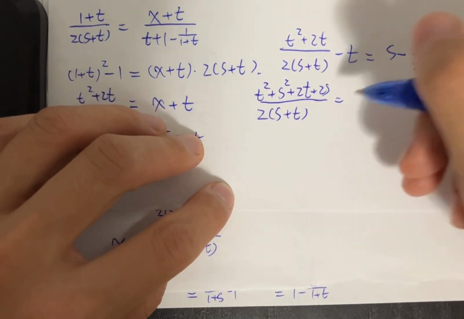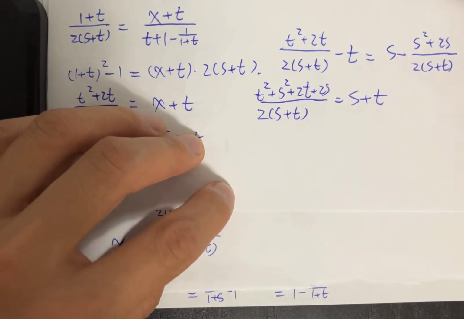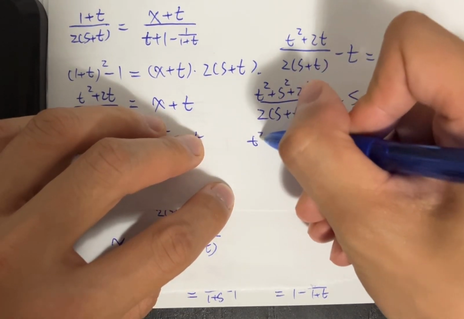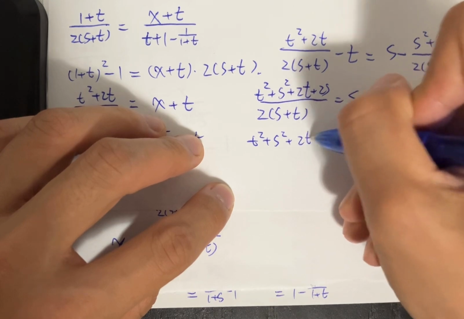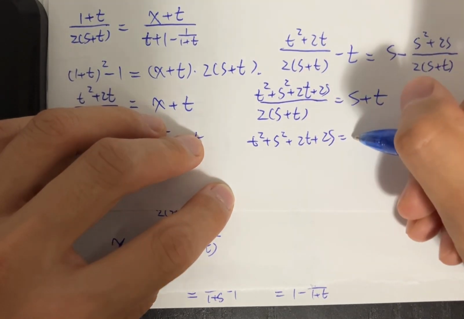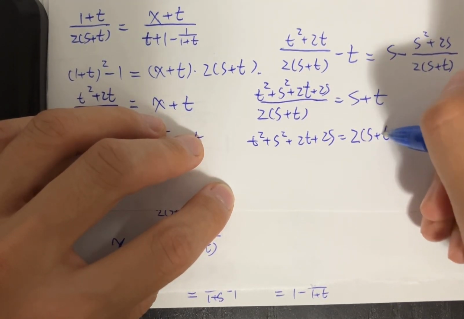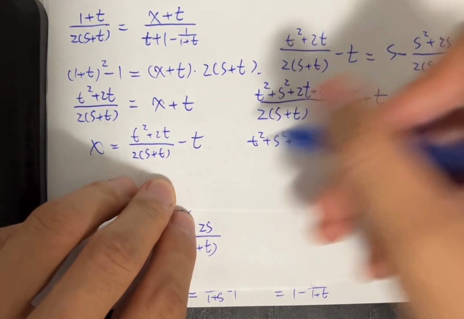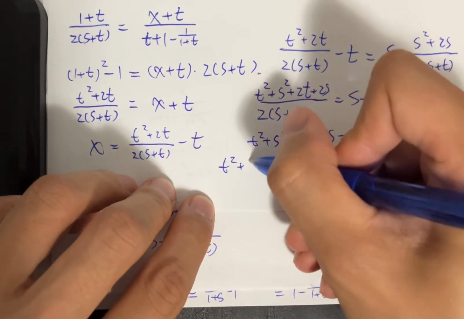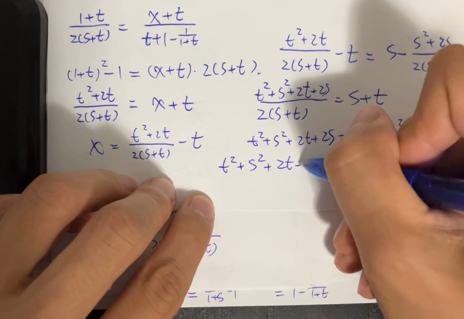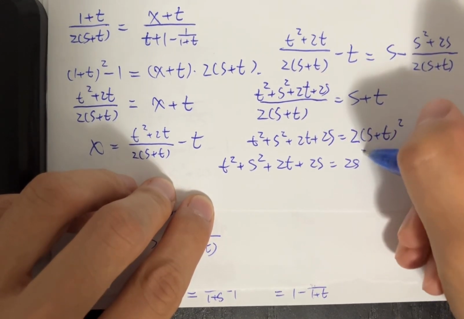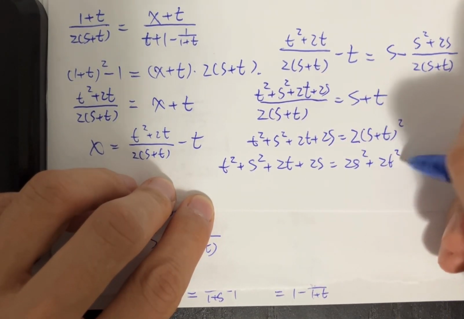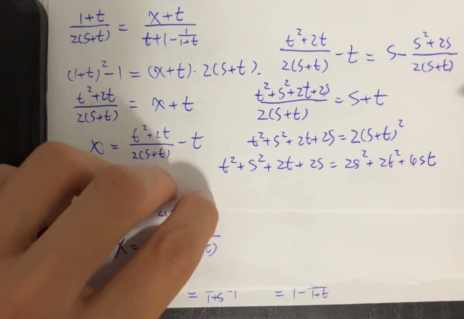On the other side, we've got s plus t. Then move it over, we've got t squared plus s squared plus 2t plus 2s is 2s plus t squared. Let's do it slowly: 2s squared plus 2t squared plus 4st.